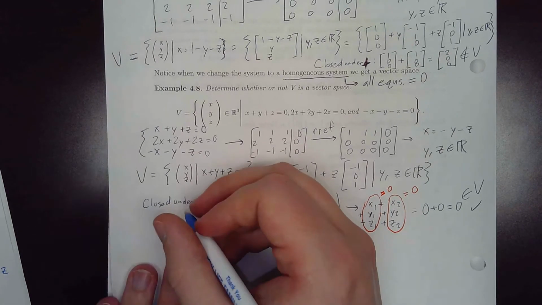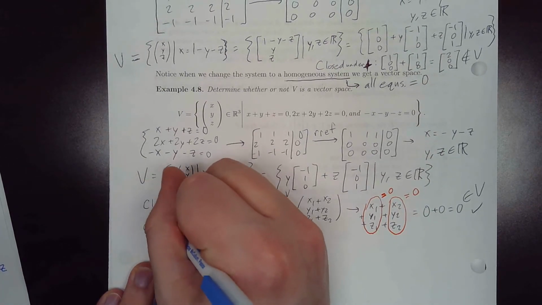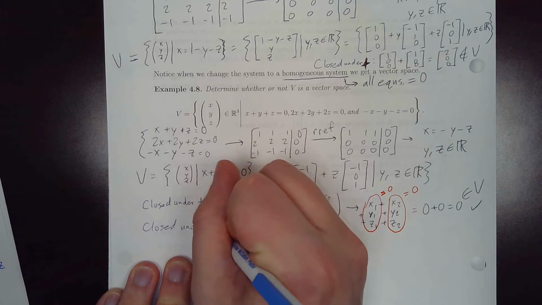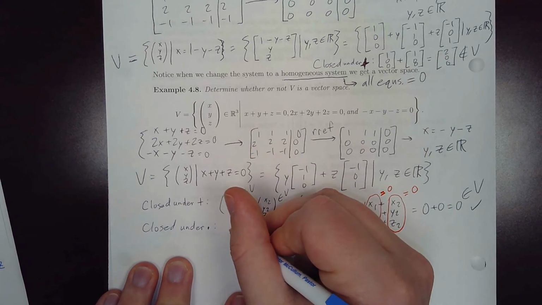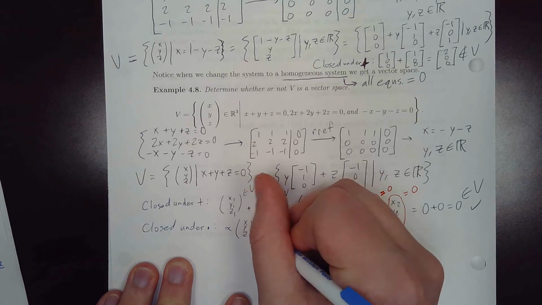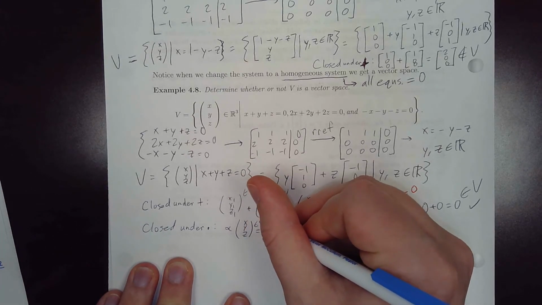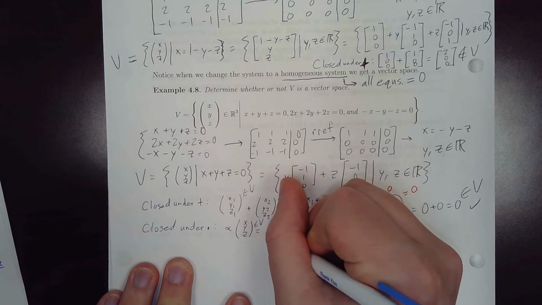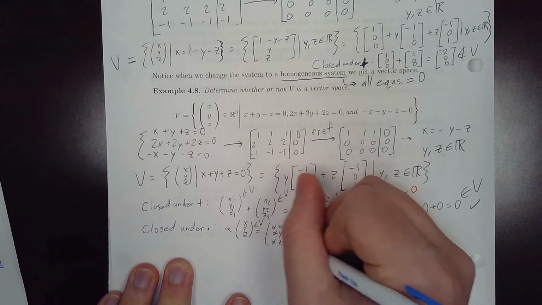Okay, if we try to do closed under scalar multiplication, we take some alpha times x, y, z, where x, y, z is already in V, we get alpha x, alpha y, alpha z.